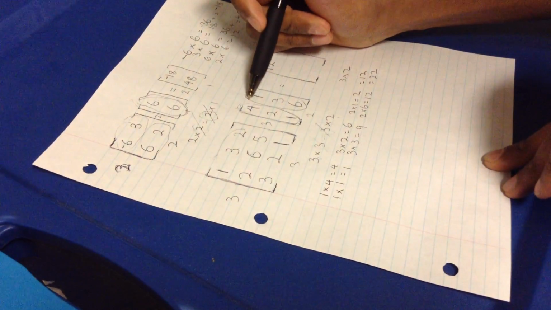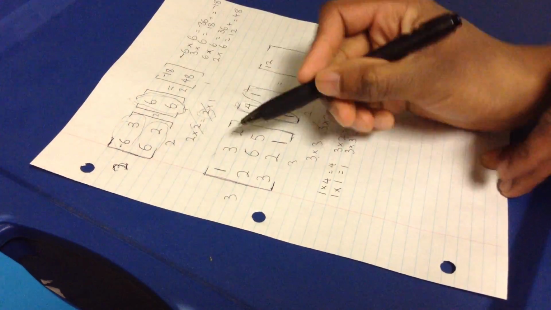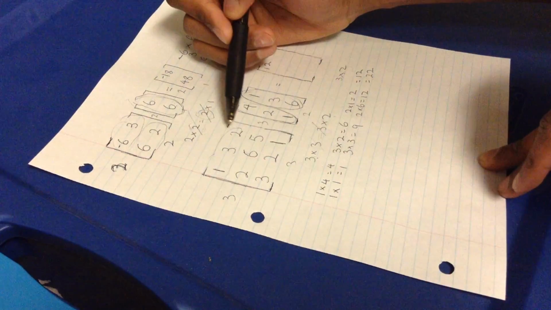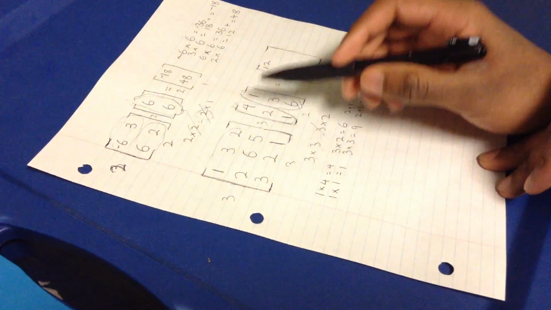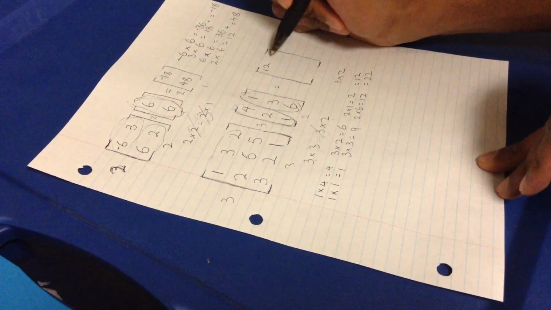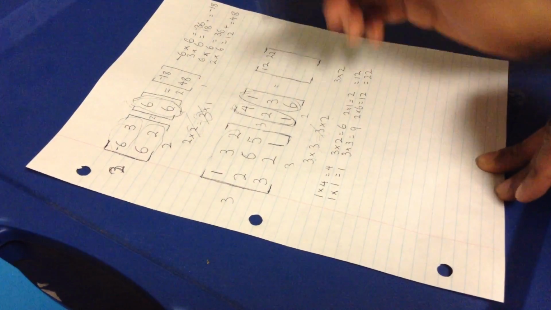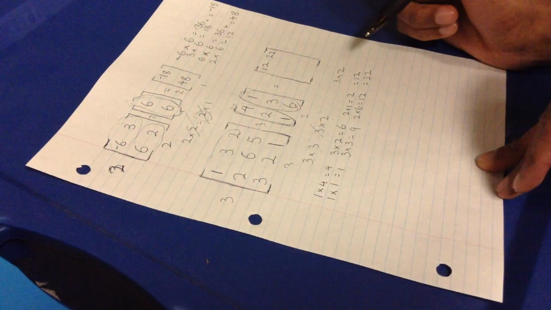Now, looking at this column and this row, it's at the highest point and to the right, so this will end up here.